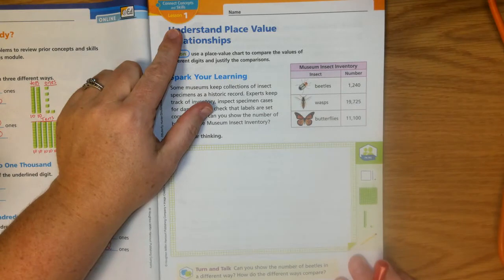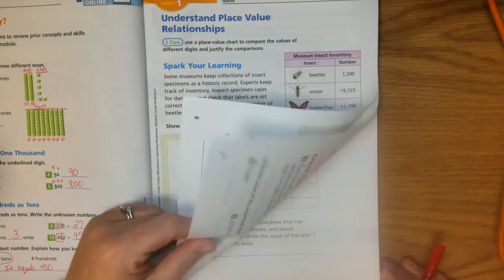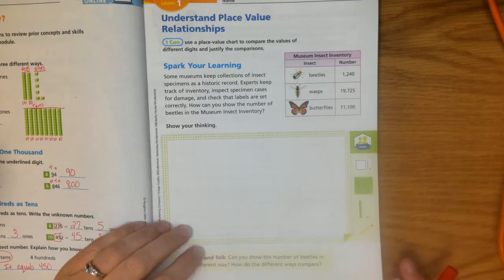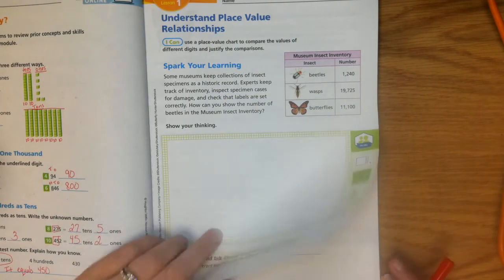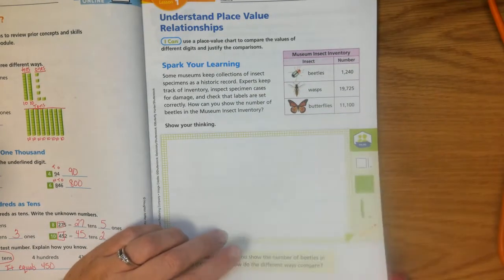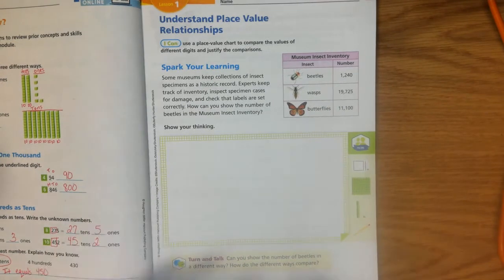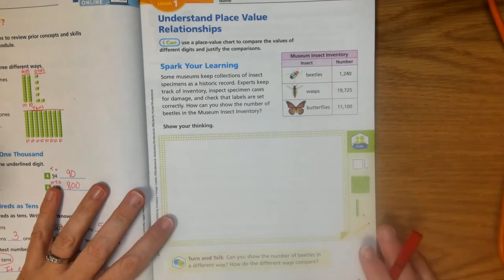For our Into Math work, I'm going to try to do pages 5 through 8. I wanted to do 5 through 10, but it may run a little long, so I may stop at page 8 and go on to 9 and 10 on a separate video. I just don't want these videos to be super lengthy for you.